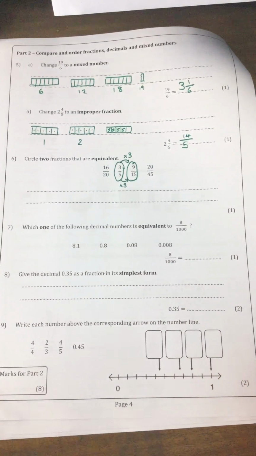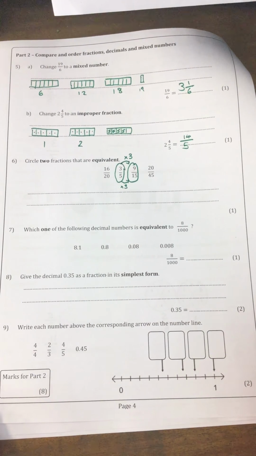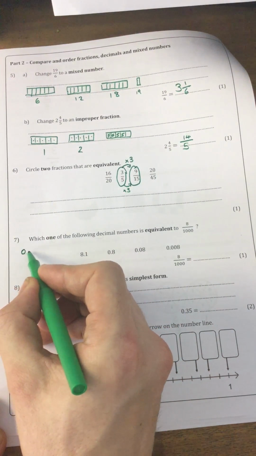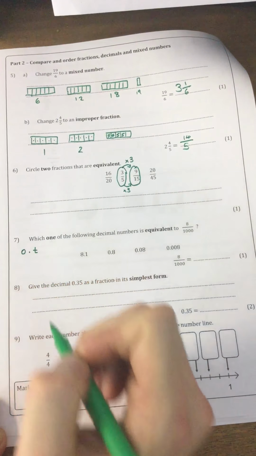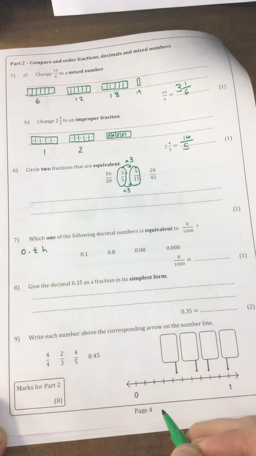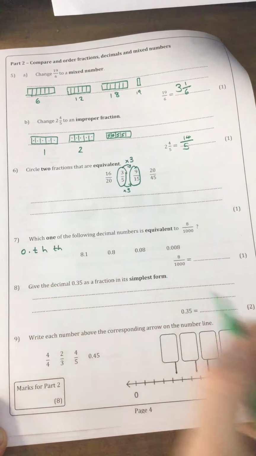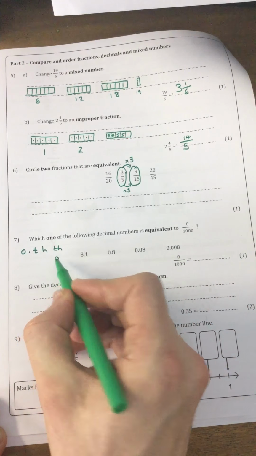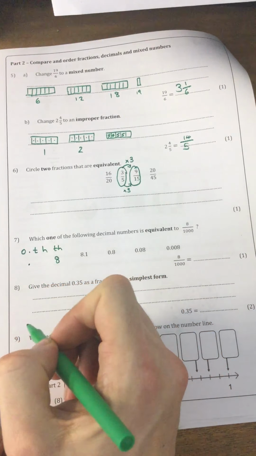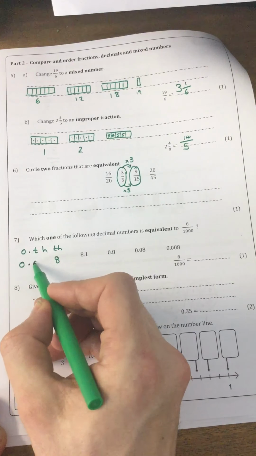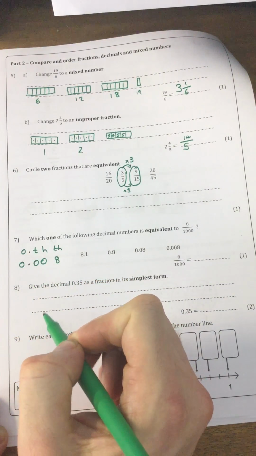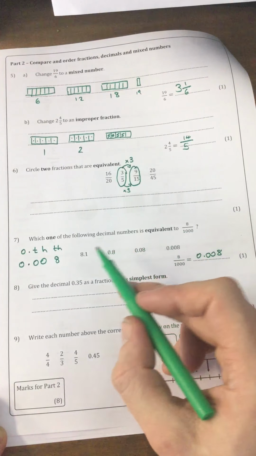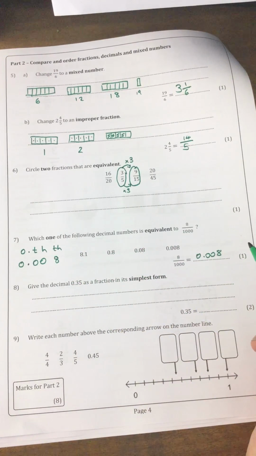Question 7. Which one of the following decimals is equivalent to 8 thousandths? Well, if we think of our number columns, which we've done loads of in Year 7, you've got your ones, your tenths, your hundredths, and your thousandths. So if we've got 8 thousandths, let's put an 8 in the thousandths column. If the decimal point's there, we're going to have to put some zeros in as place value holders there. So 0.008 is our answer. There were 8 thousandths, so we changed it to 8 in the thousandths column.